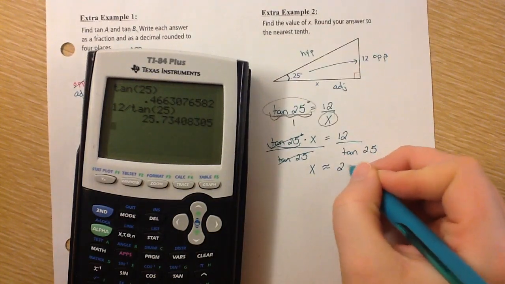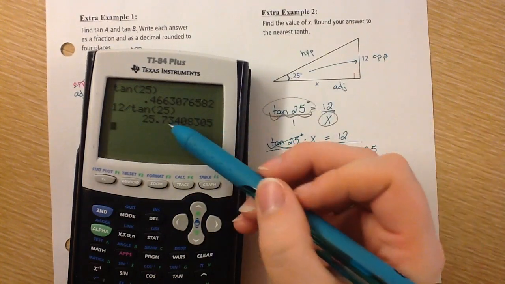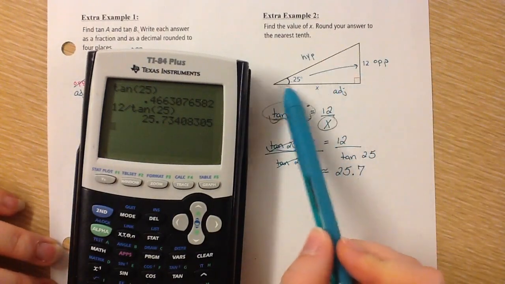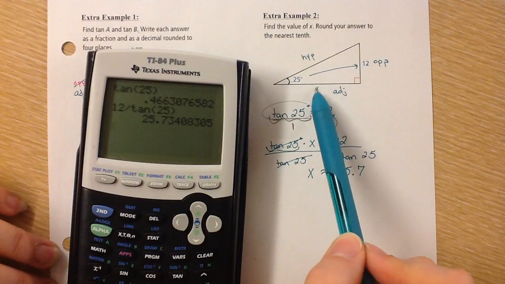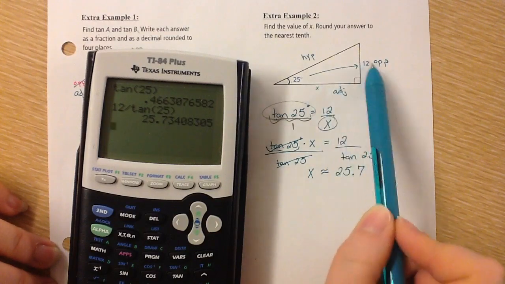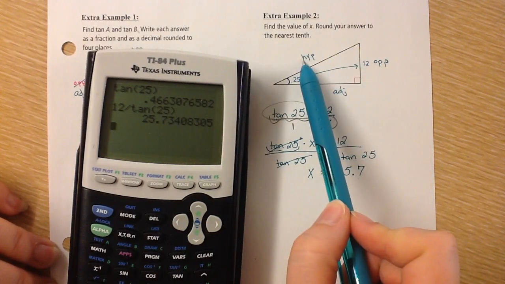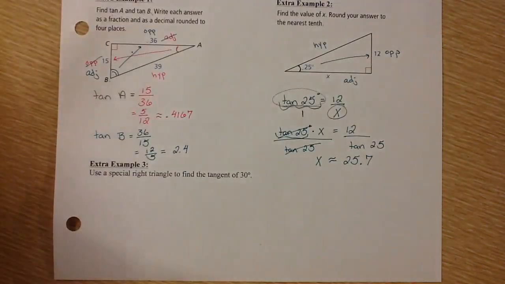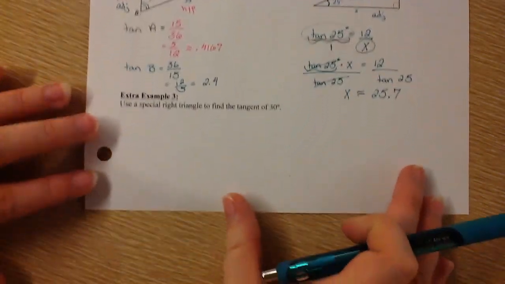To the nearest tenth, 25.7. So this missing side is 25.7. And now that we know this missing side, we know both legs, we could find the hypotenuse. It doesn't ask us to, but we could. Okay. All right, here's extra example 2.